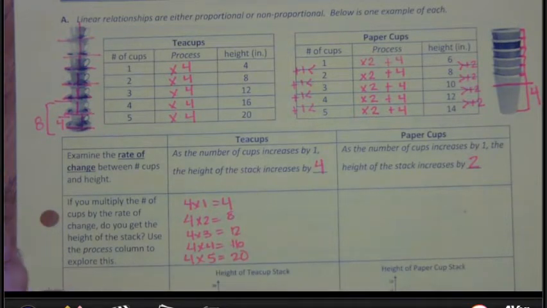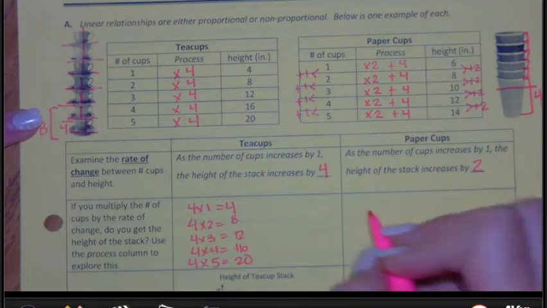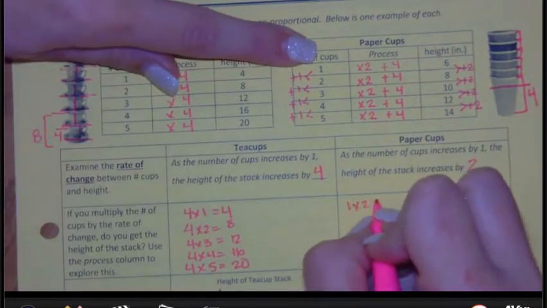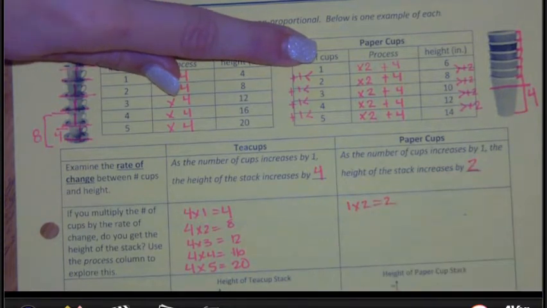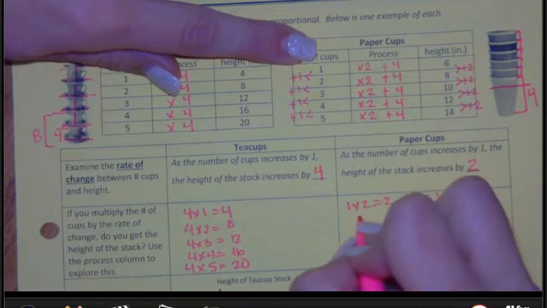So yes, I get the height each individual time. As the number of cups increases by 1, the height is 2. So I increase my height by 2. Well, 1 times 2 gets me 2. That does not get me to 6. I have to add 4 more to get to 6.